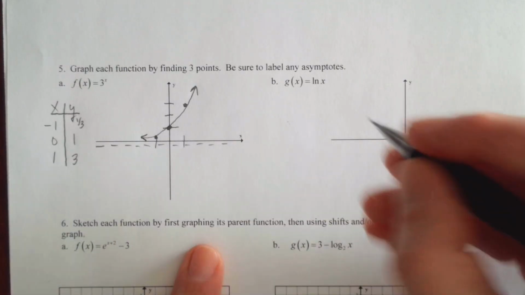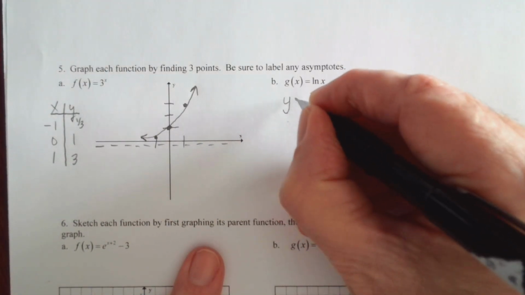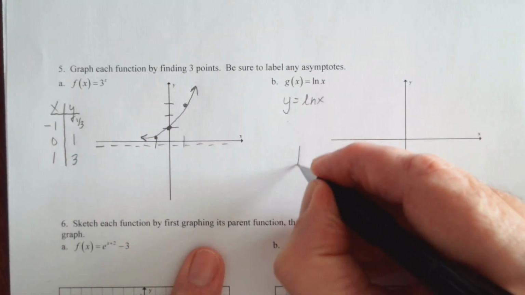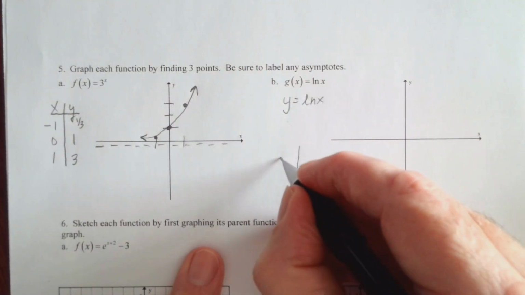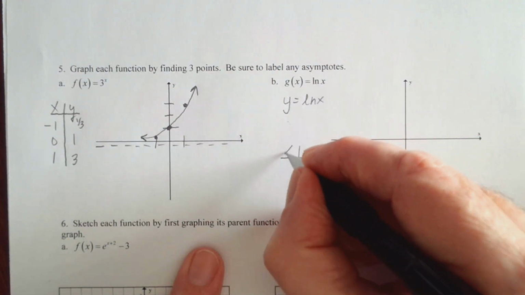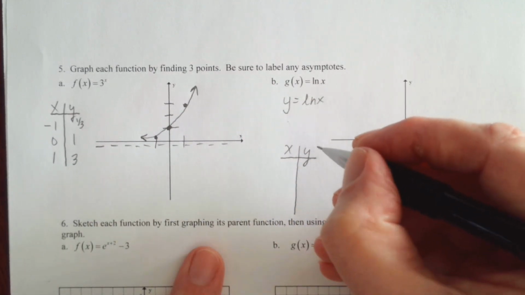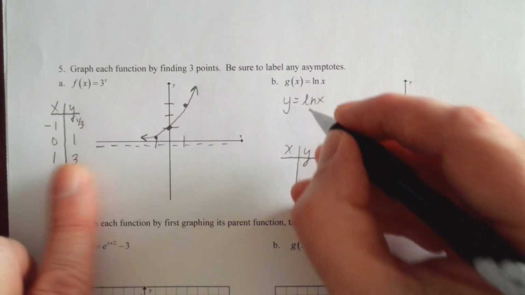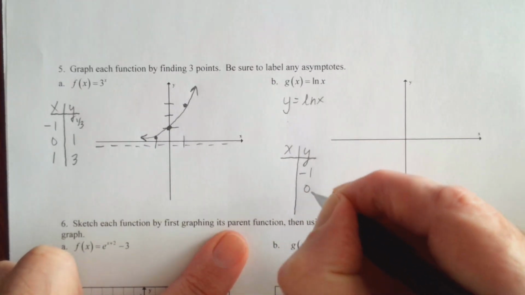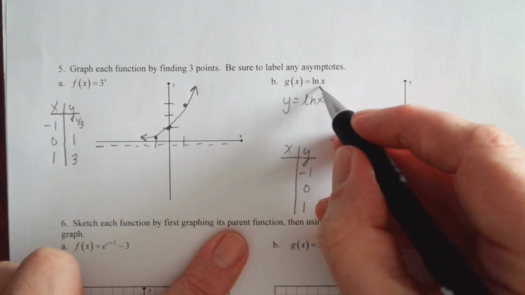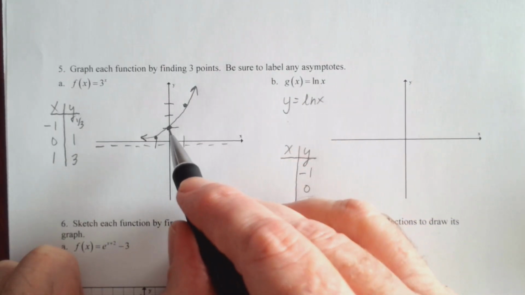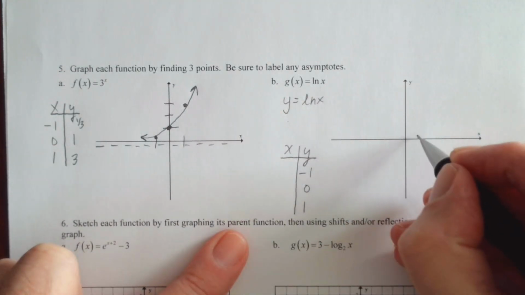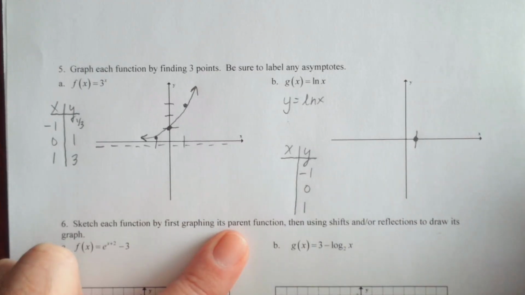So that's that one. Now here I'm going to change to the y notation. It turns out that it can be kind of a challenge to pick good values for x and solve for y. The other thing is we learned with exponential functions, we choose x to be -1, 0, and 1. With logarithmic functions, we're choosing y to be -1, 0, and 1. The other thing about natural logs, remember exponential functions went through 0, 1. Logarithmic functions we expect to go through 1, 0, and you'll see that this one will.